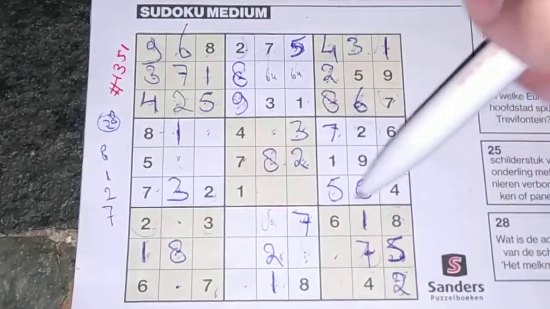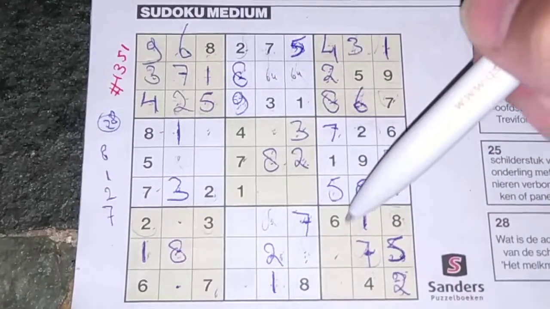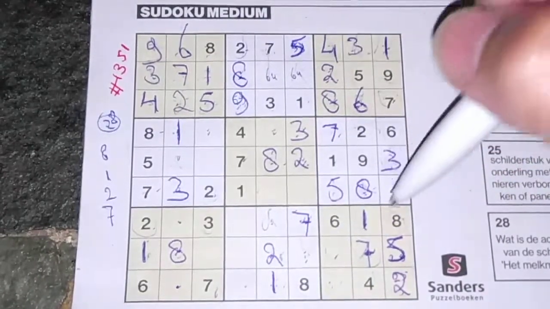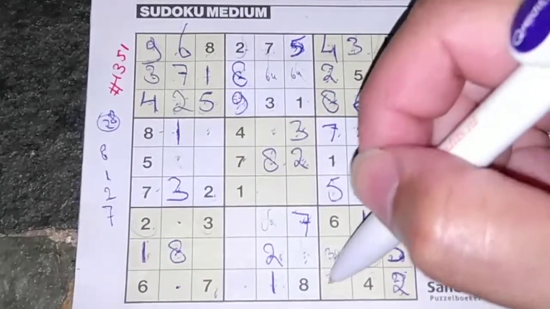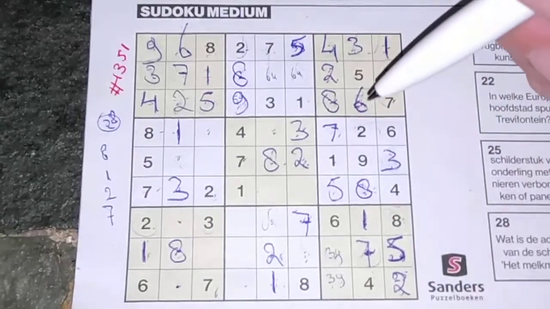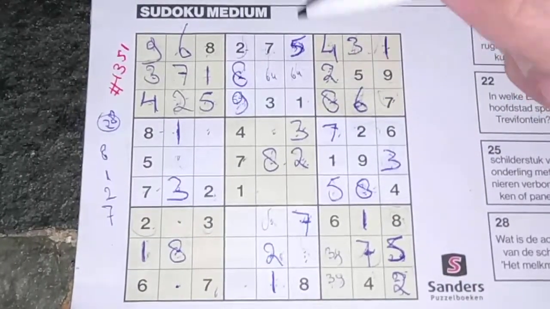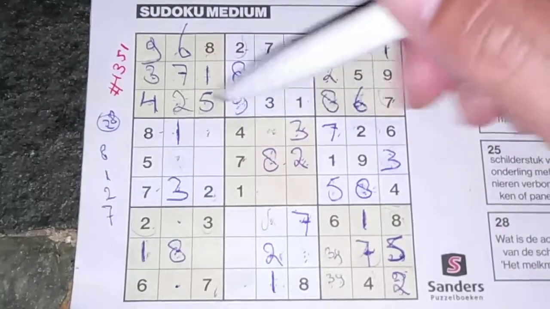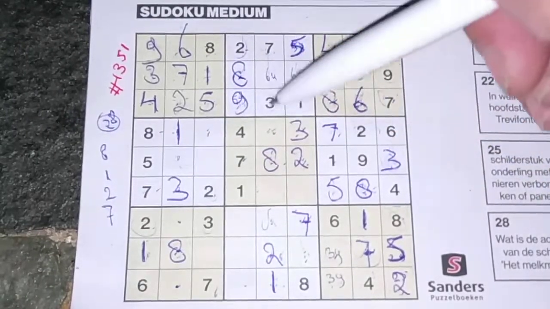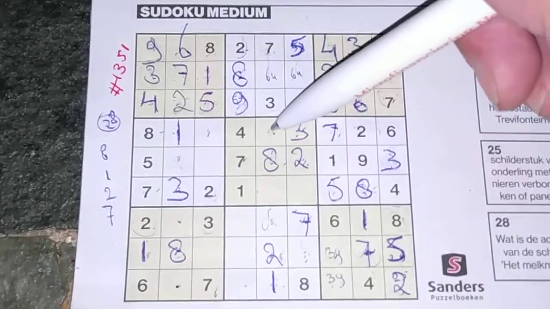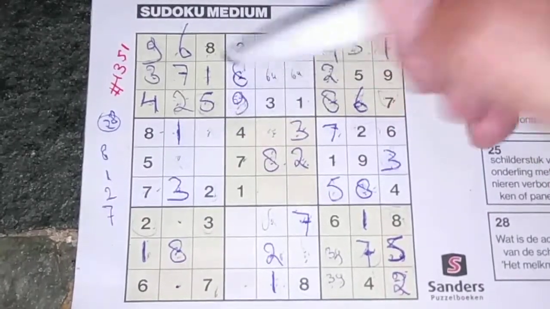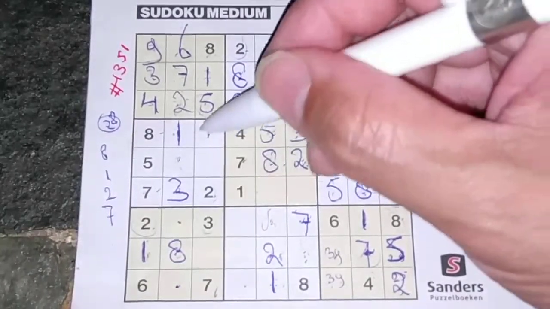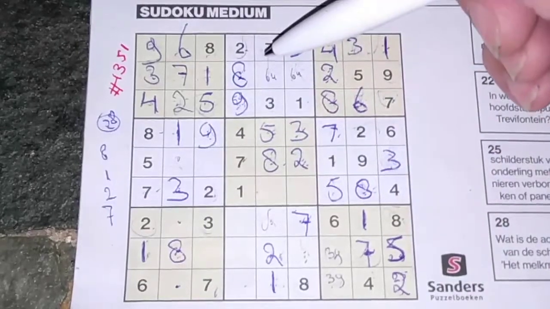2 numbers left in this big square for the numbers 3 and 9. I cannot fill this yet. Need to mark them for you. How about these 2 numbers in this row for the numbers 5 and 9? We have a 5 here, no 5 there. 5 should be here and the 9 goes there.